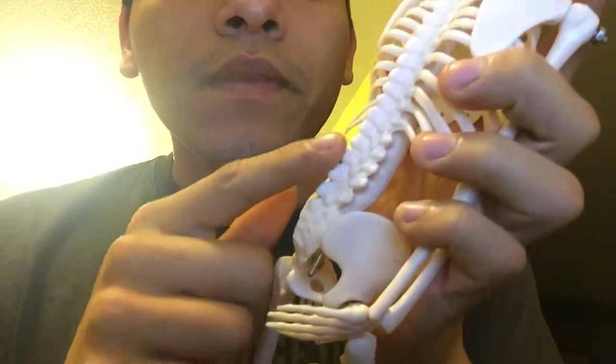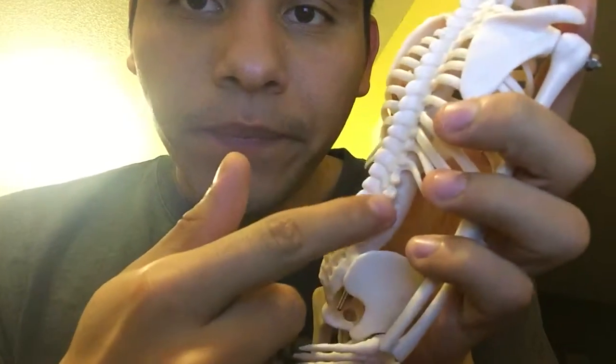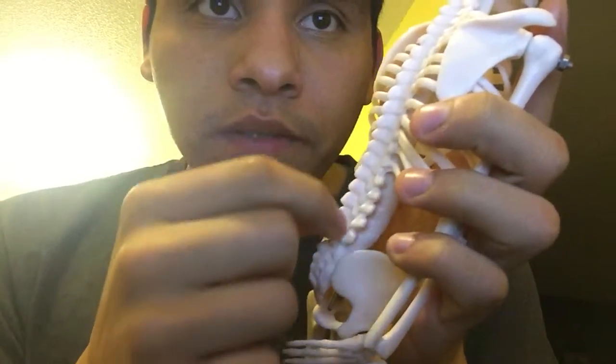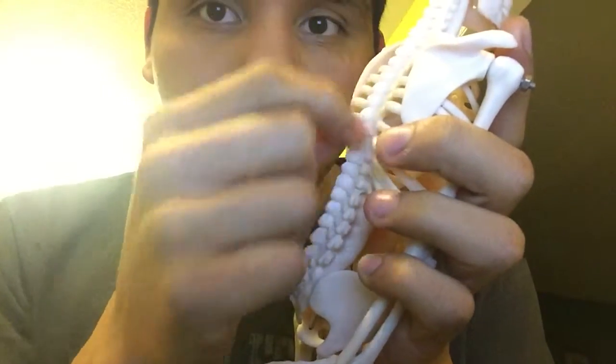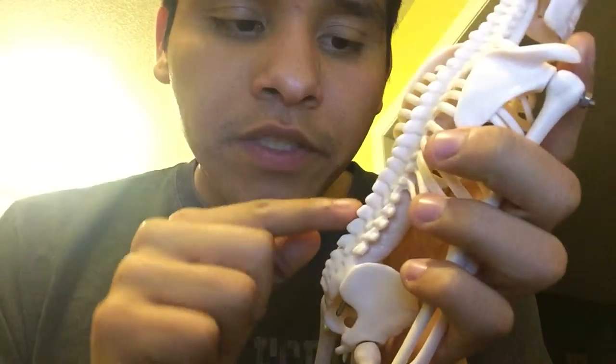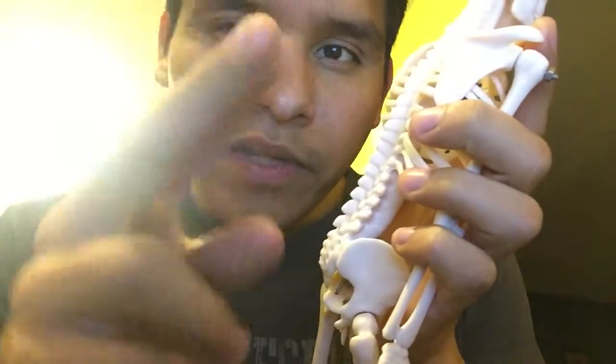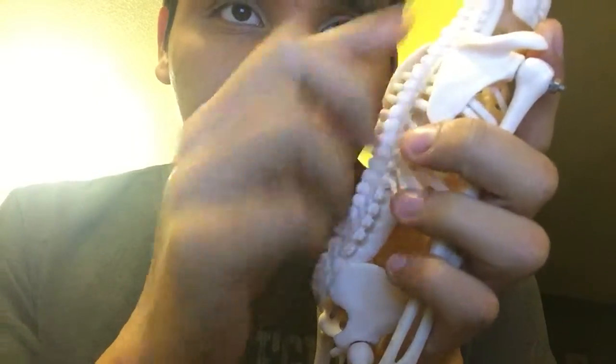We have the spinous process right here. Then we have the vertebral foramen somewhere around here. The transverse process somewhere around here too. They're pretty much together. And the vertebra right there, and the body. Well, it's the whole thing, which is divided into 3 parts: 1, 2, 3.